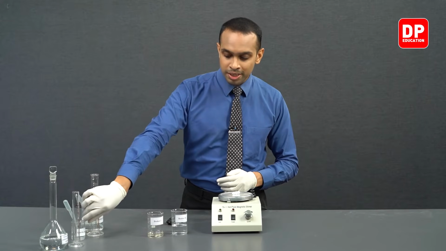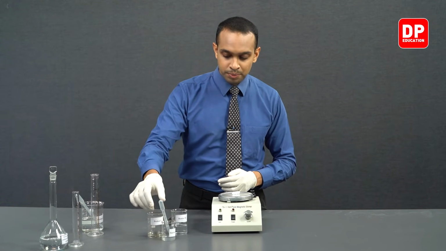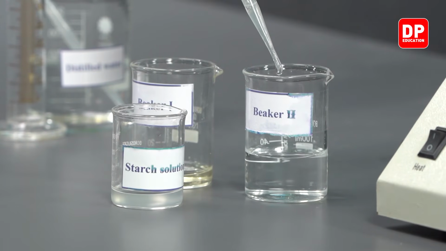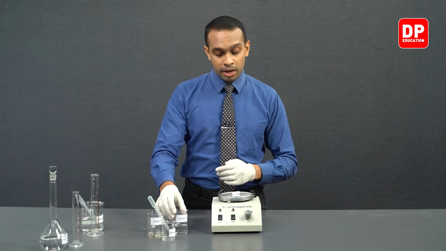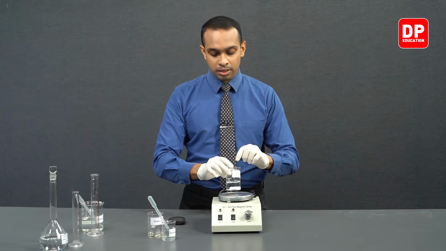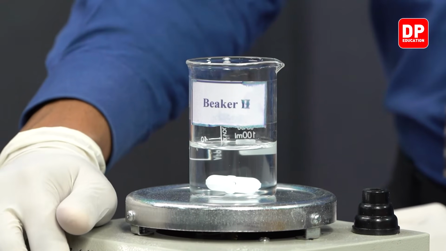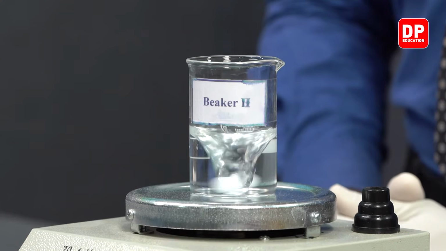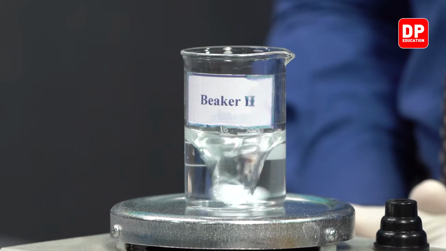Now students, we can add the starch solution here to beaker 2 as well. So we are going to add 5 drops of starch solution into our beaker 2, and like we did in the previous parts, we are going to add our magnetic stirrer bar into the beaker, and then we are going to turn on the magnetic stirrer, and all that is remaining for us to do now is to add Fe3 plus ion solution.